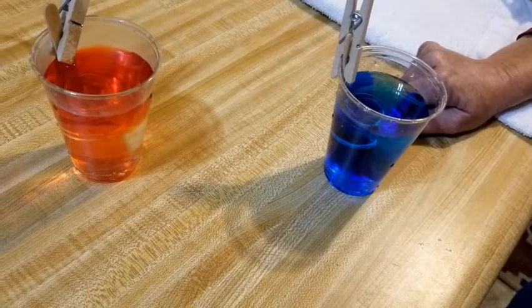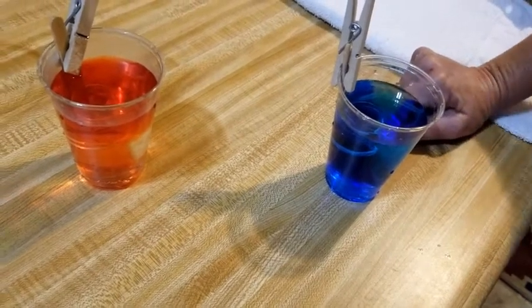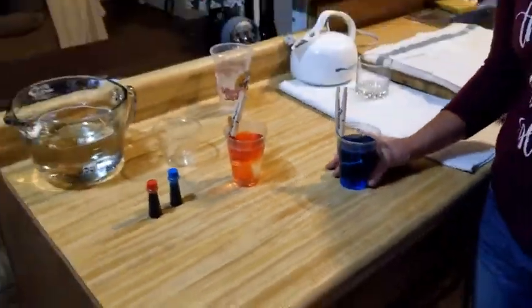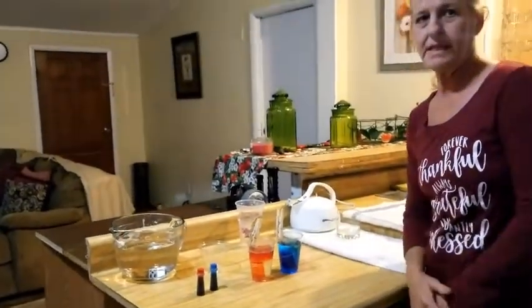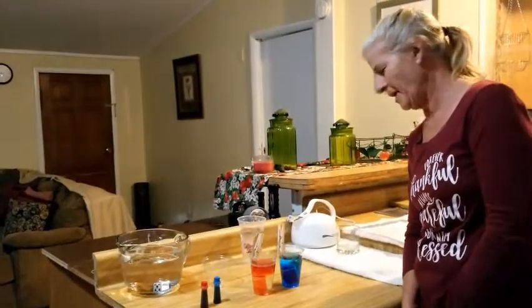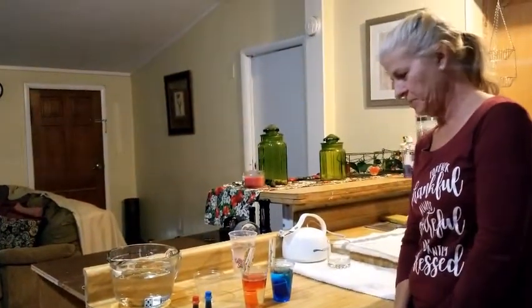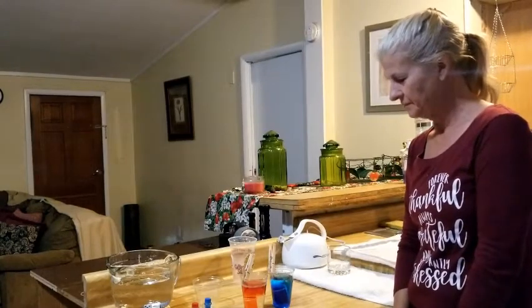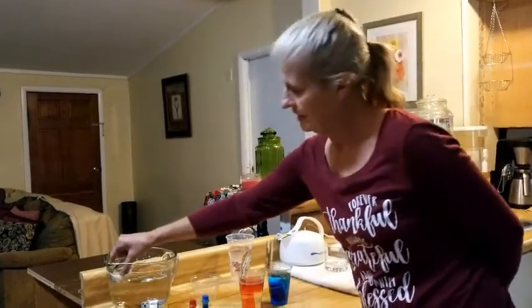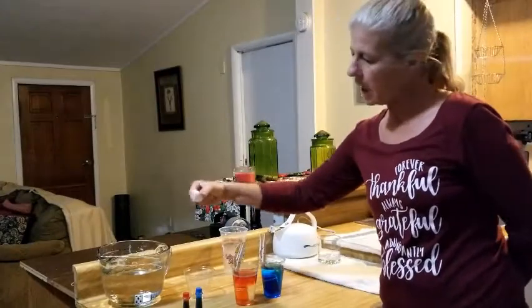So after doing this experiment, hot water is more dense. I'm sorry. Hot water is less dense than room temperature water. Just like the styrofoam was less dense than the rock.